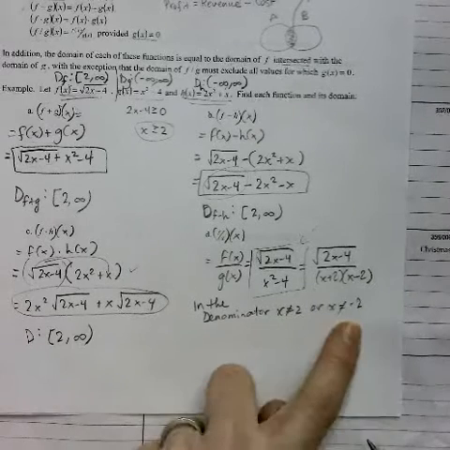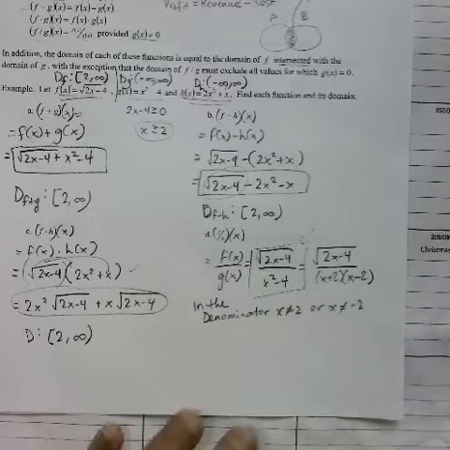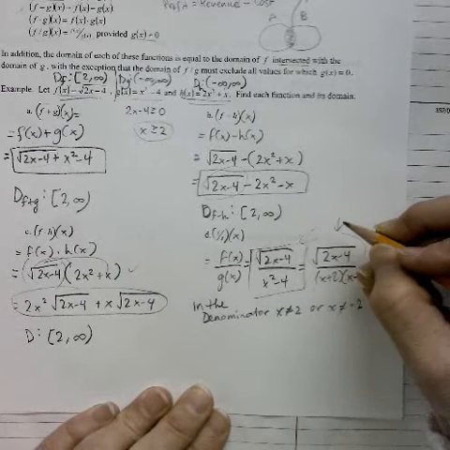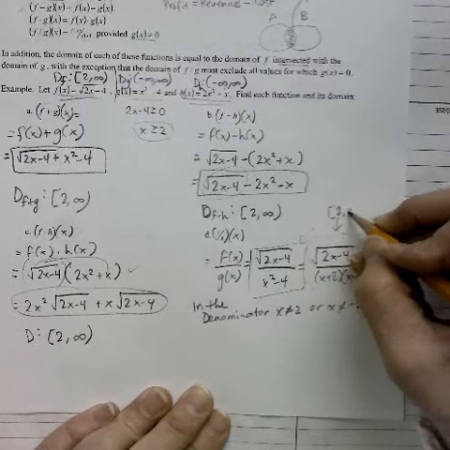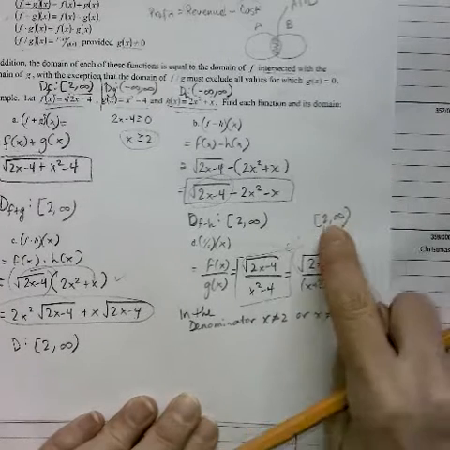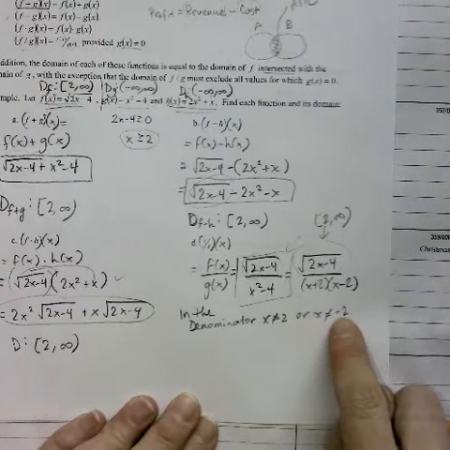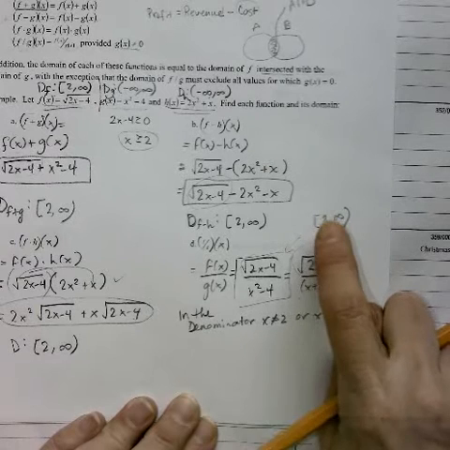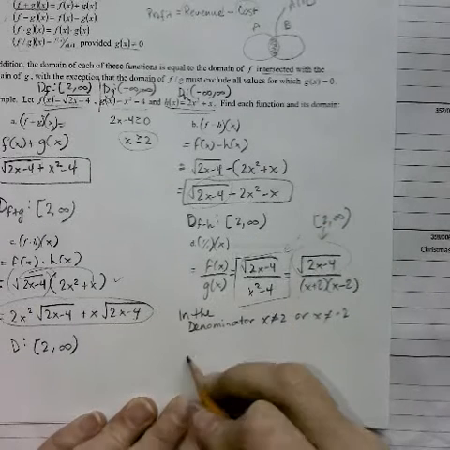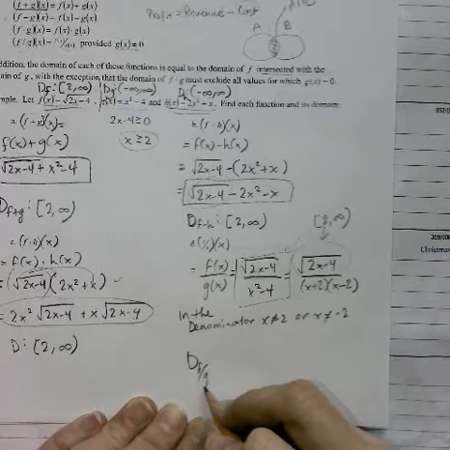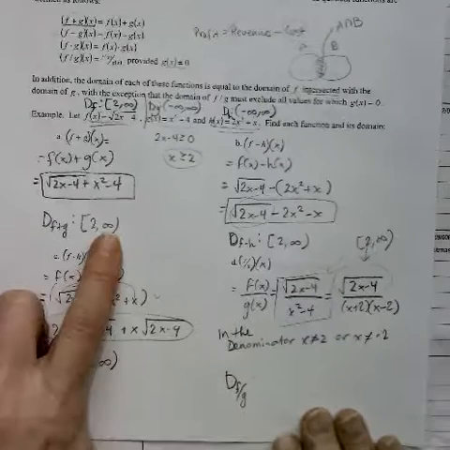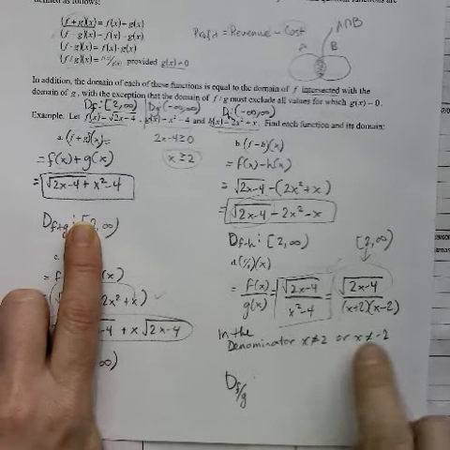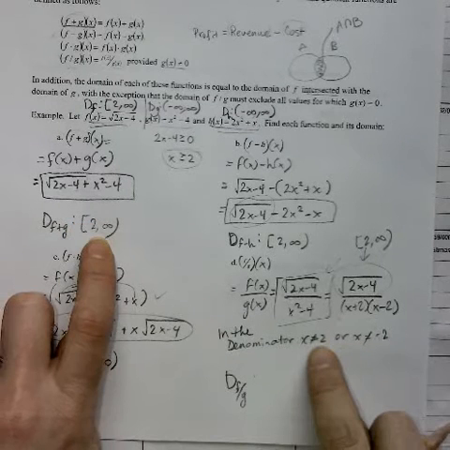Well, because the numerator here has the restriction 2 to infinity, we already have satisfied the not equals negative 2, because it's not in there. So we have to just throw out the 2 now. So the domain of f over g, we need to satisfy the original thing, but then we need to take away any other numbers that would create a 0 in the denominator.